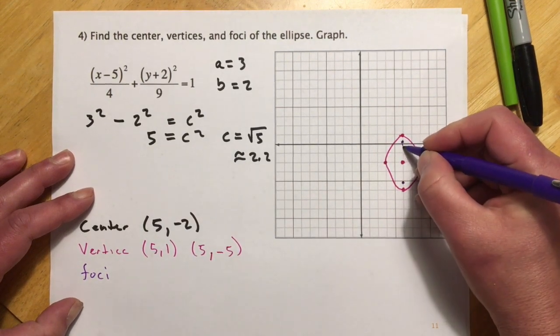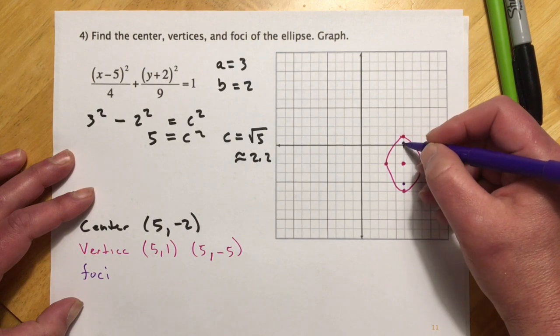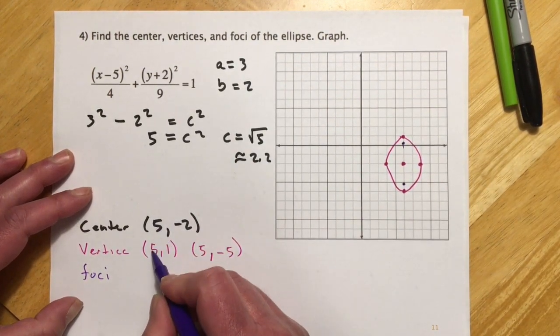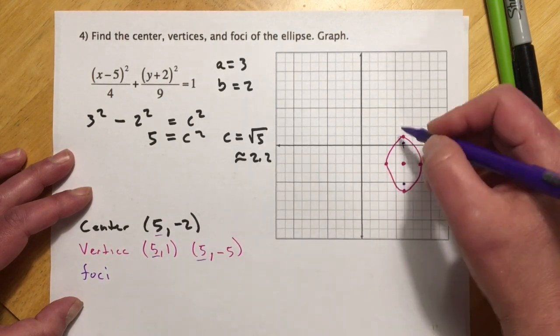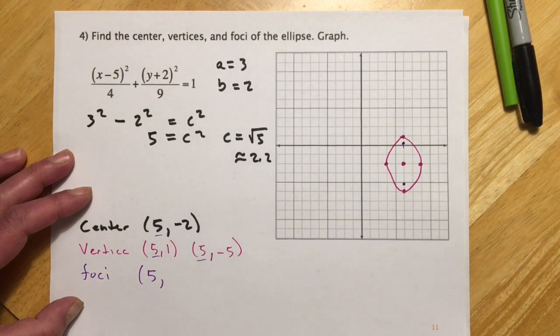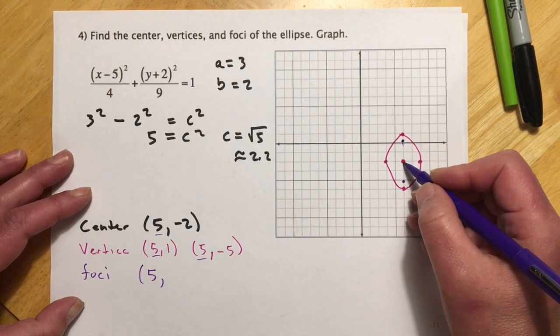So what we're trying to do is describe the location of this point. So we know it's at x equals 5, so that part's cool. And once you figure out the 5, you see how the 5 is repeating everywhere, all this stuff is going to be along 5. So there's our first coordinate. And then we're going to use the y-coordinate of the center, which is -2.